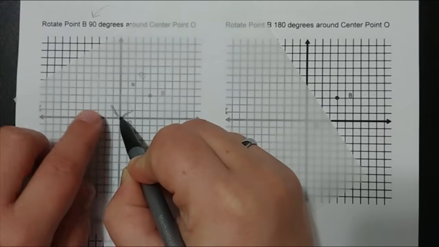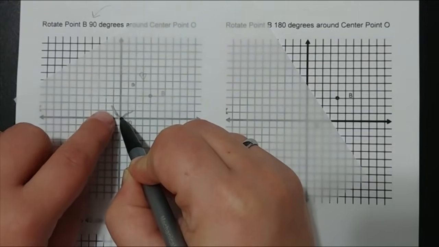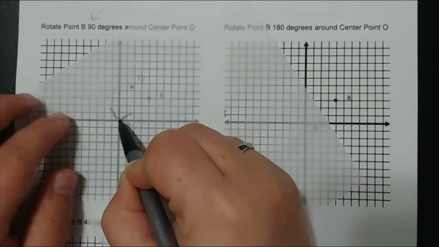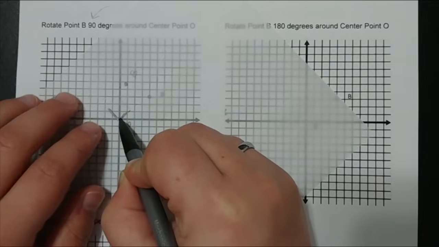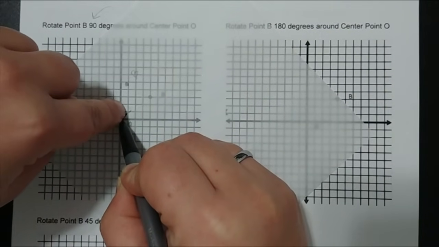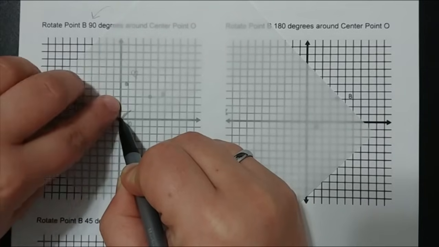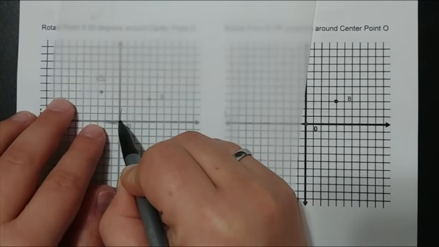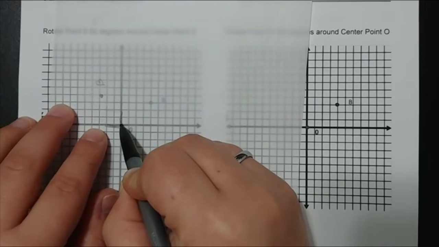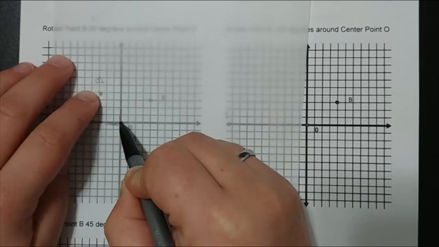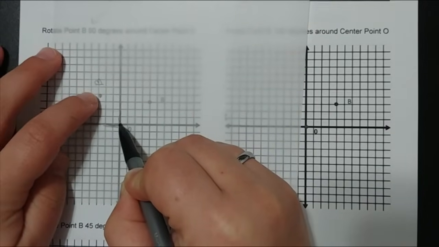And now when I do that, you can see the marks I made on my patty paper for the X and Y axis. So we keep rotating until this little mark, the X axis, lines up here with the Y axis. Okay. And we keep rotating until this lines up here and this lines up down there. And then I've lined them up.